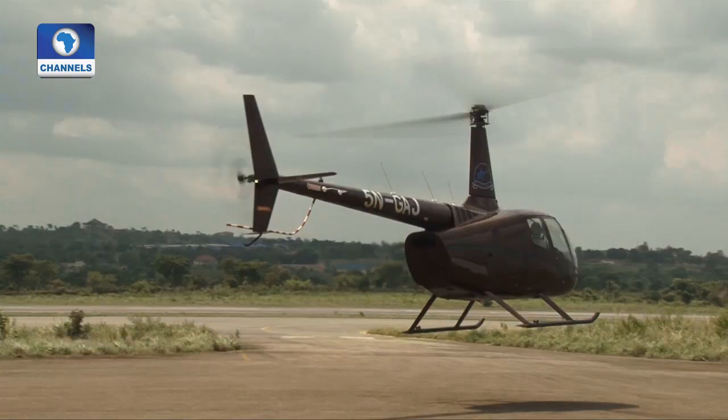But in the case of helicopters, you have to be able to get the helicopter off the ground without requiring a long field. But in the case of aeroplanes, you need an airfield or aerodrome, like I said, to be able to take off the ground.